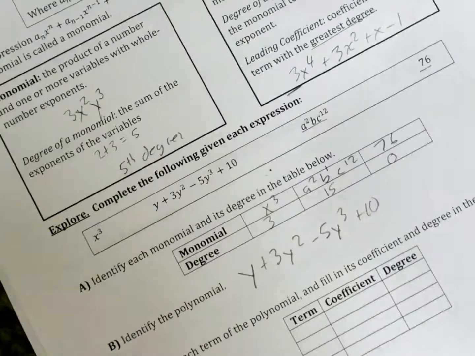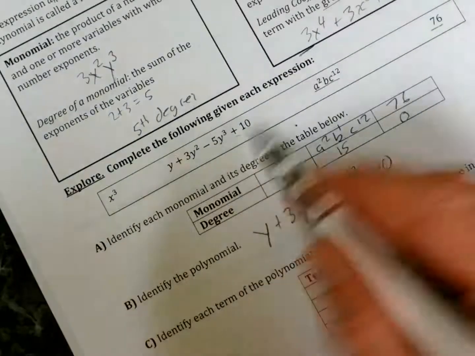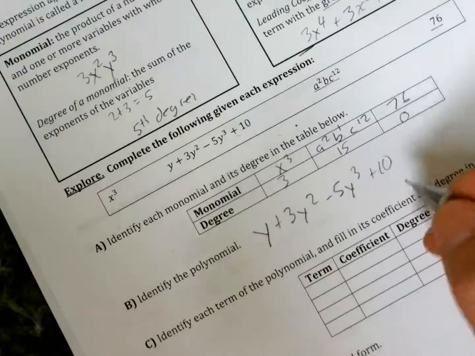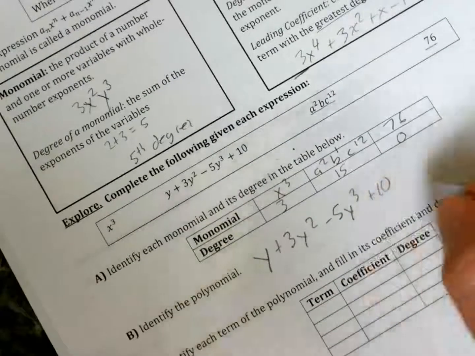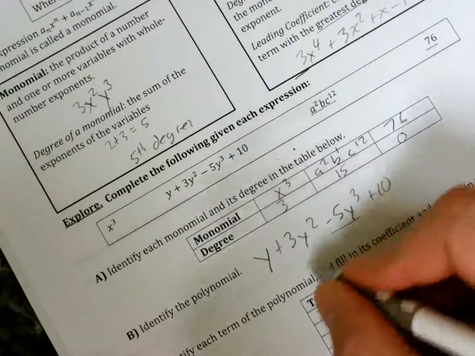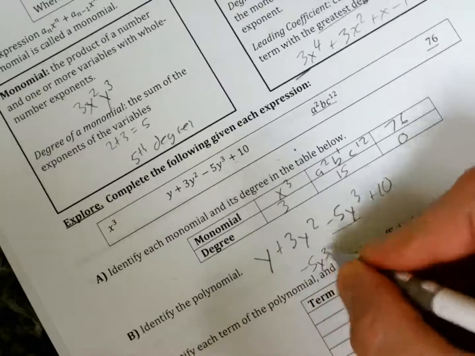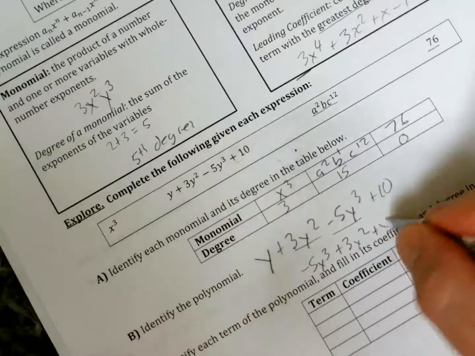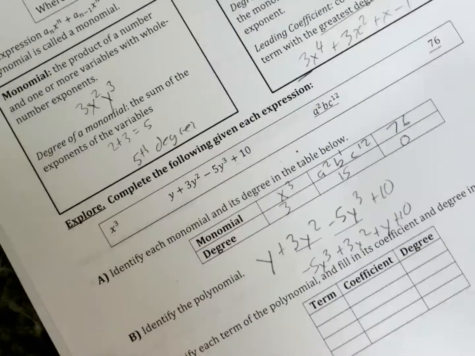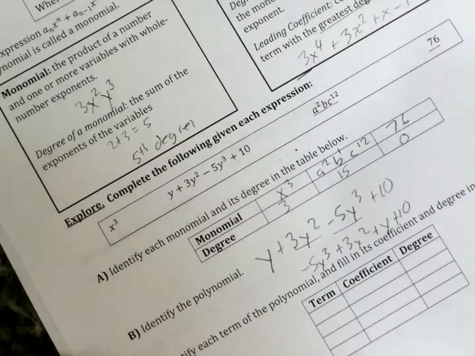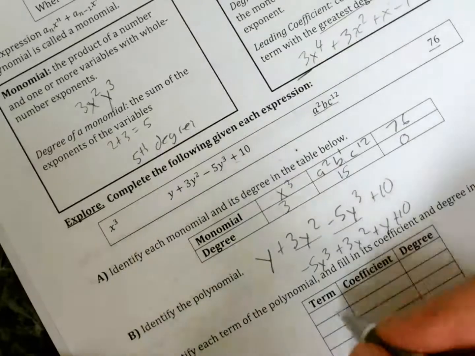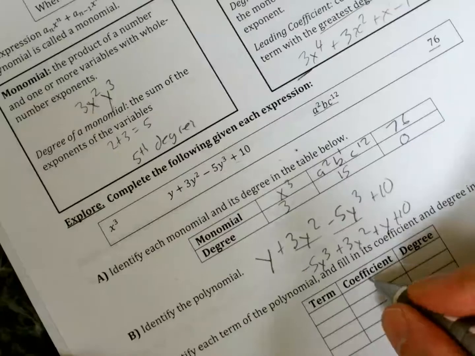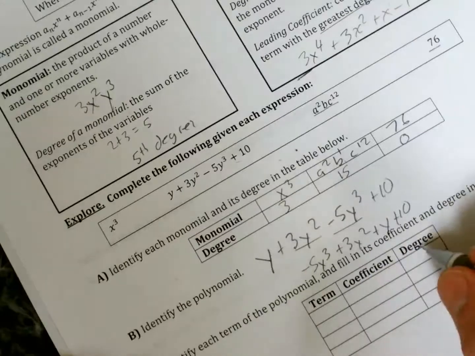All right. Here is the polynomial. It's the one with more than one term. We're going to identify it. Let's go ahead and write it in order. So my negative 5y cubed would go first, then my 3y squared, then my y, then my 10. We're going to identify it by everything that we see here: the term, the coefficient, and the degree.